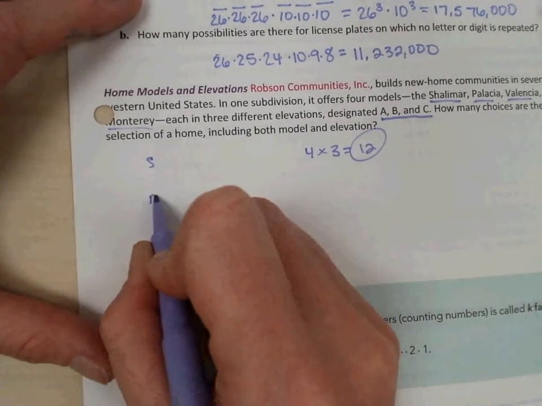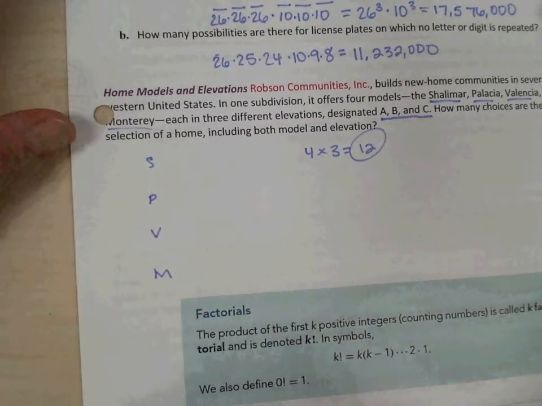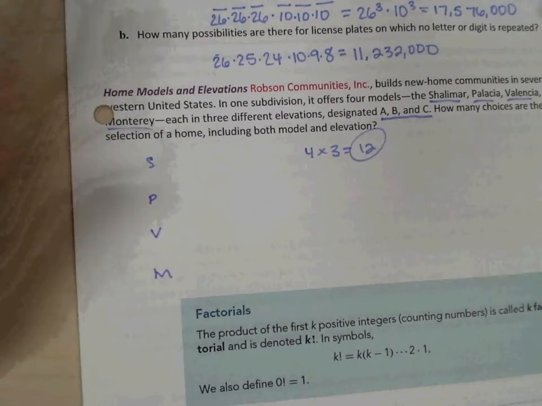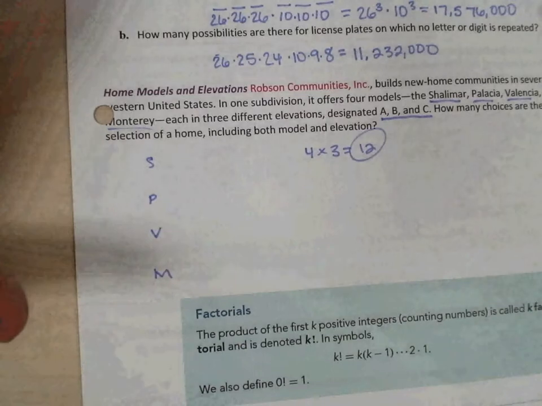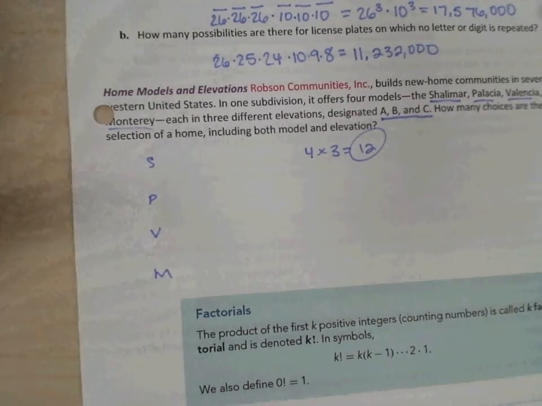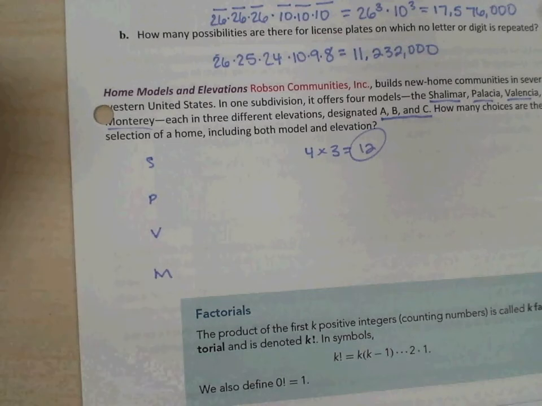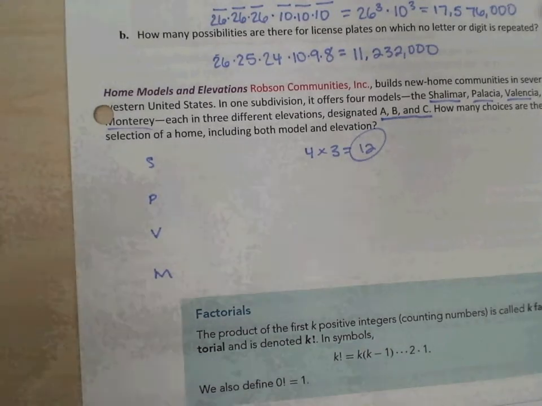So S, P, V, and M. And this is a super simple one, and these will get more complex even as we get into our unit in the future, where we'll incorporate probabilities, varying probabilities. So like, instead of having a balanced die, things that don't have the same equal probability.